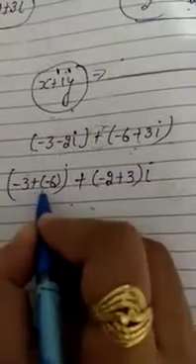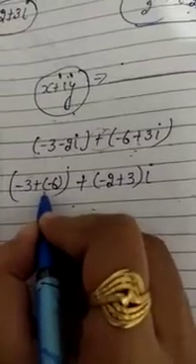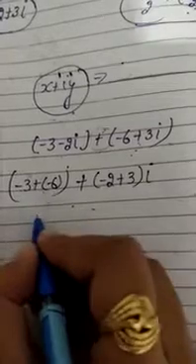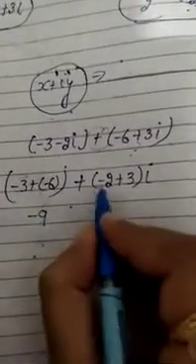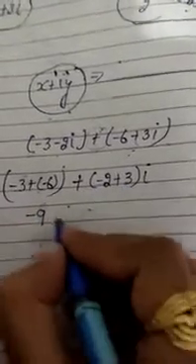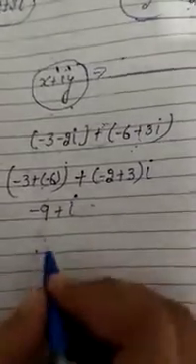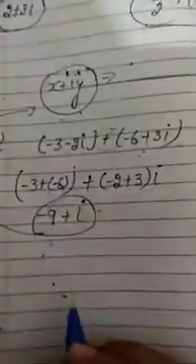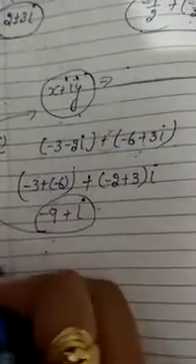So minus 3 minus 6, it will be minus 9. Minus 2 plus 3 is 1, so it is minus 9 plus iota, and it is in the form of x plus iota y.